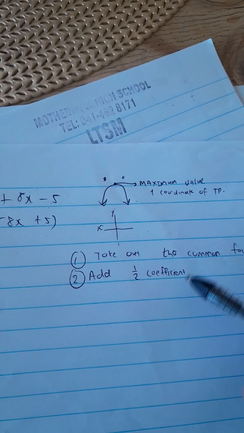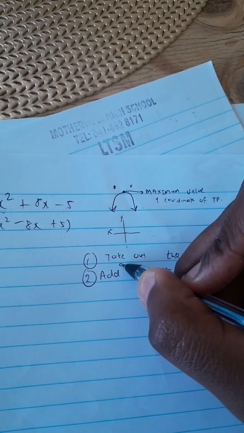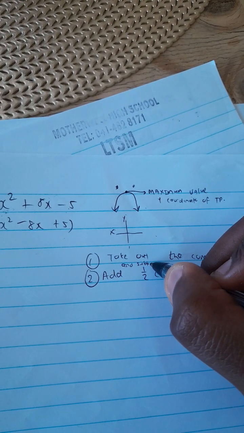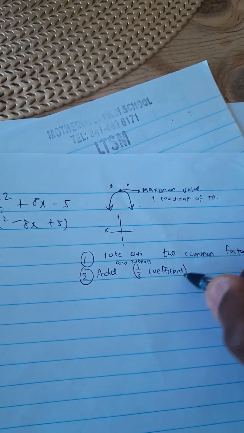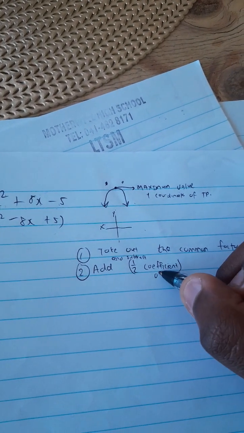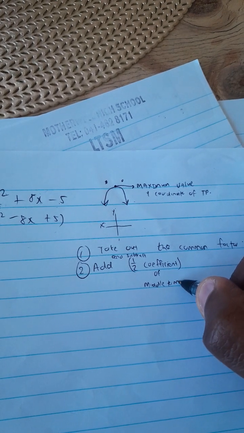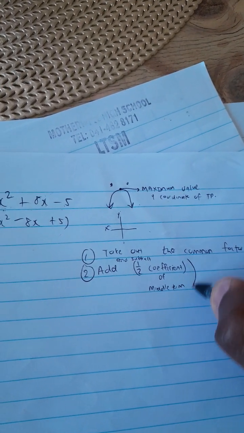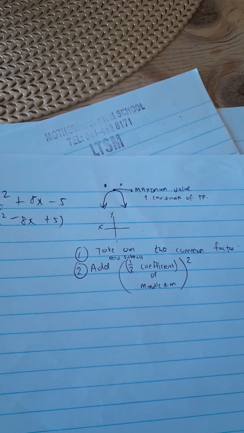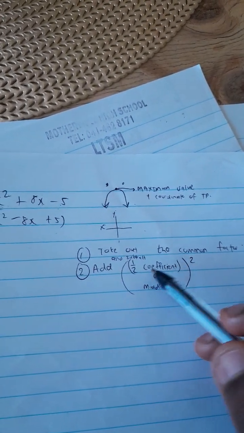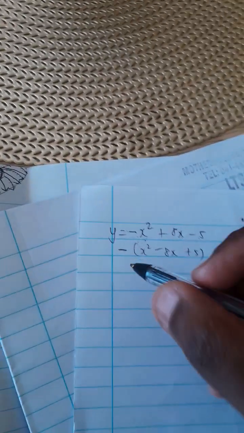We must add and subtract half the coefficient of the middle term, and then do what? And then square it. All right, this is very important. We add and subtract half the coefficient of the middle term, squared. So let's look at this practically.